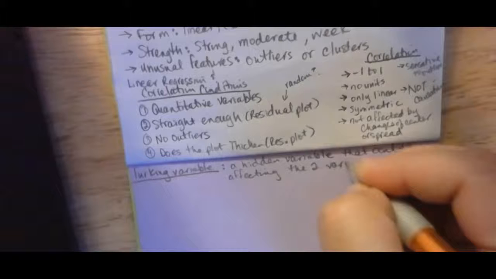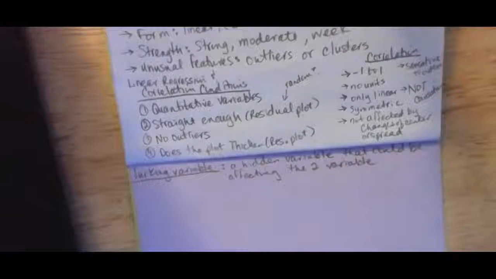I think the most common example we talk about is that as kids get taller in elementary school, they become better readers. But the lurking variable is age, because usually as kids get older, they get taller. So it's not their height that causes the reading, it's their age that's causing the better reading. And so age is the lurking variable.